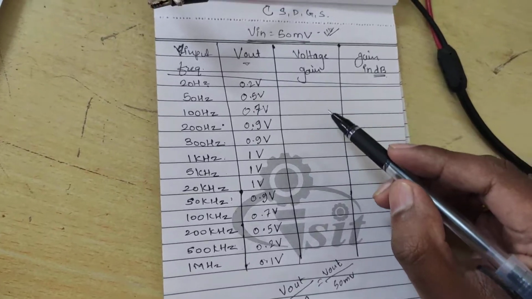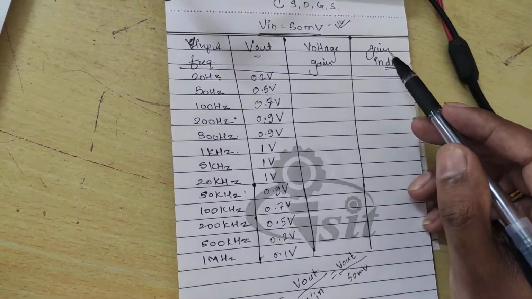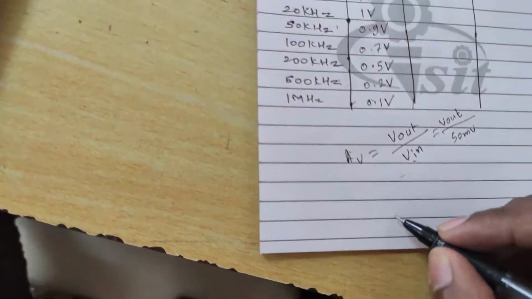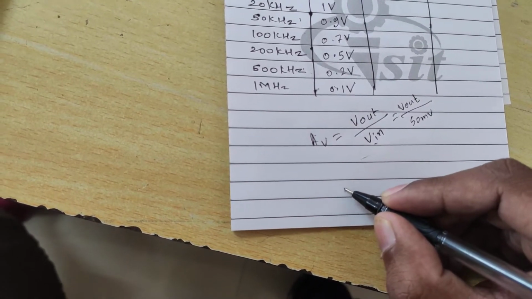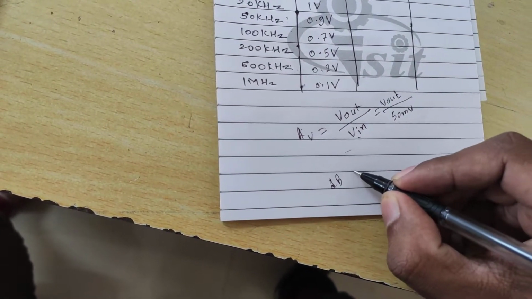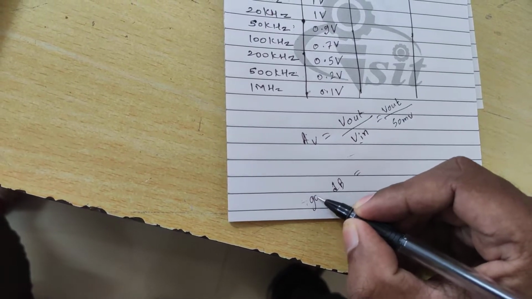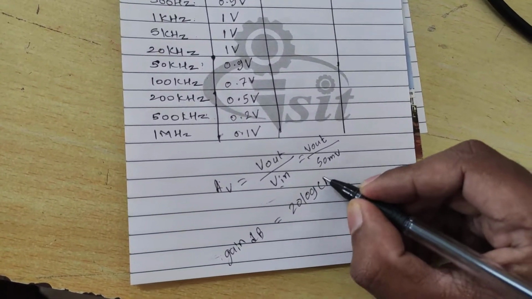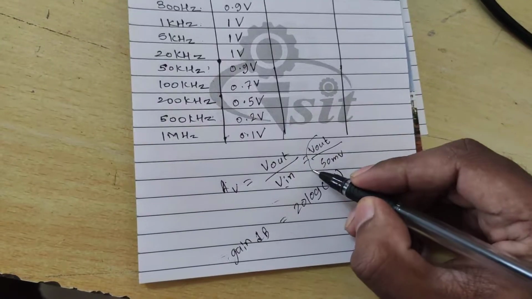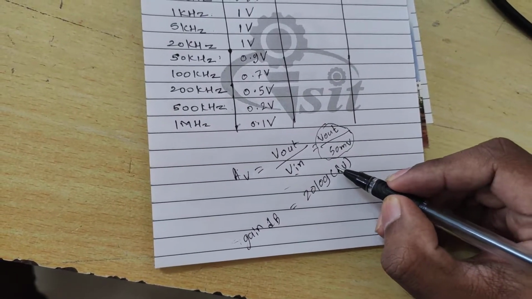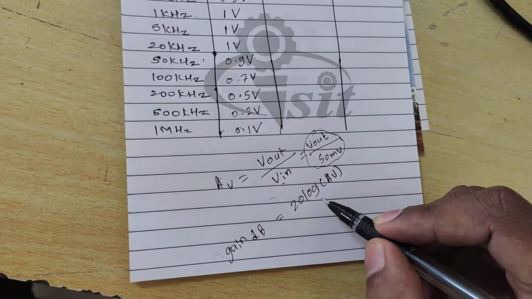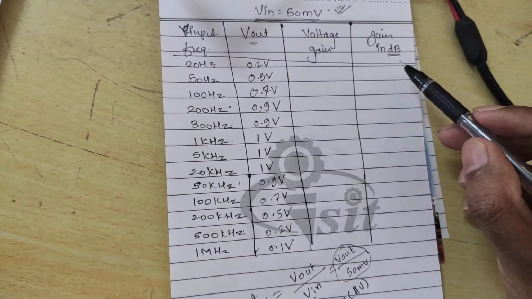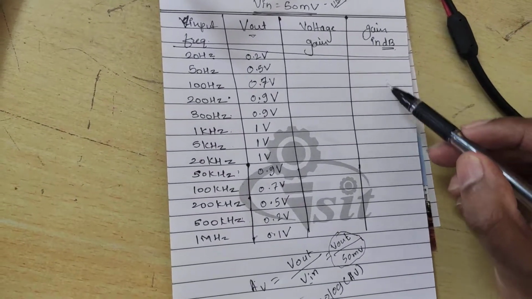So this voltage gain will be like this, and next you have to calculate this gain in dB. To calculate the gain in dB, you have to write gain in dB equal to 20 log of your voltage gain. Whatever voltage gain you have calculated from this formula, you will put it here and calculate the gain in dB by using 20 log of AV and write the gain in dB in this column.